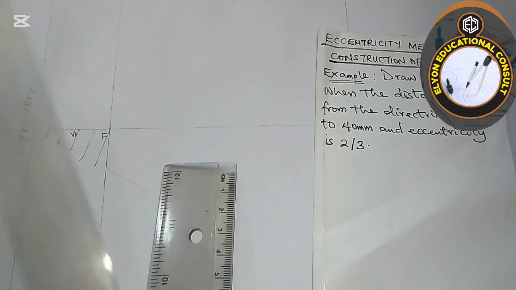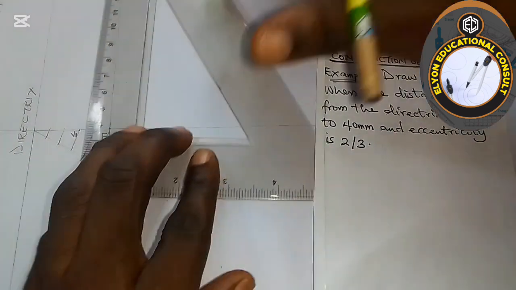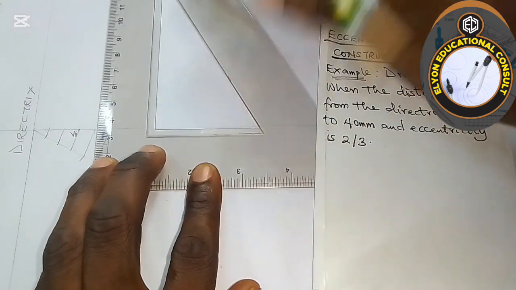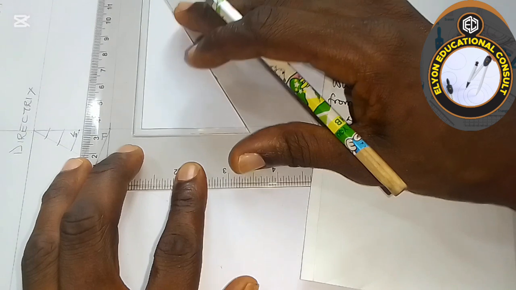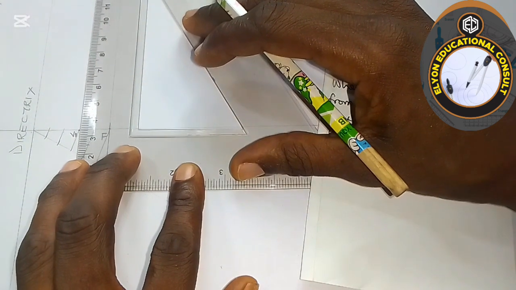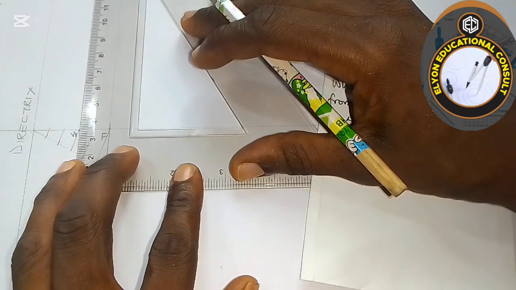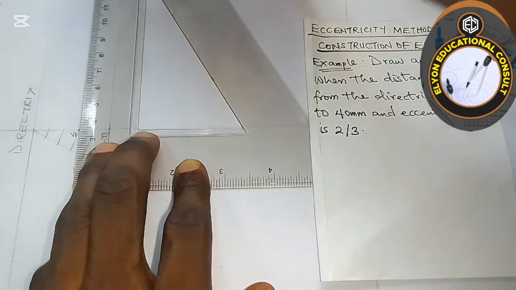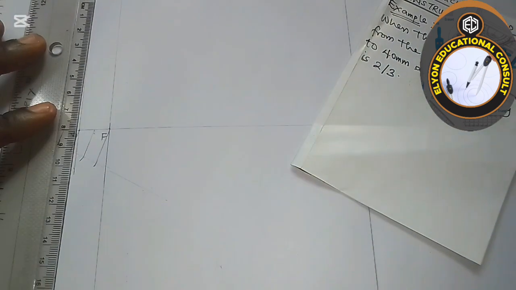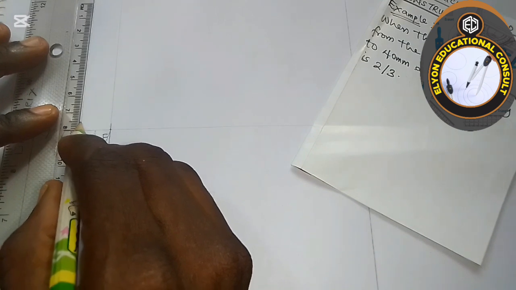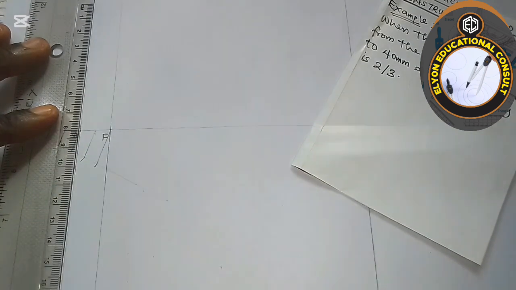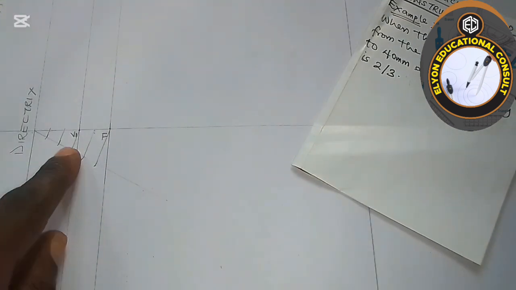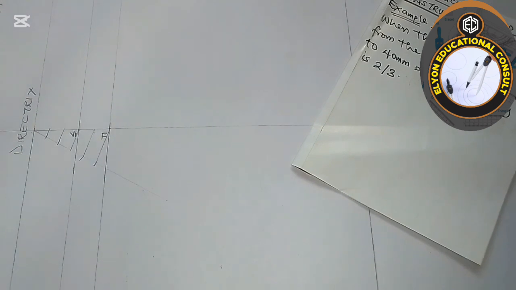And I'll produce a vertical. I'm using this inner side of the set square as my reference point. Move it to the vertex. So you have this. Alright, so this is the first vertex for the ellipse.